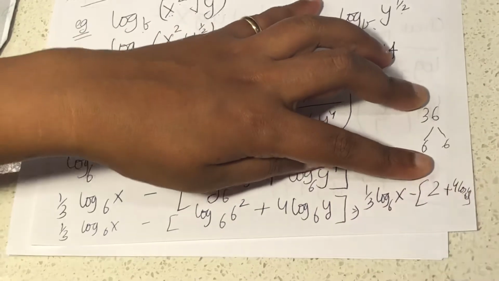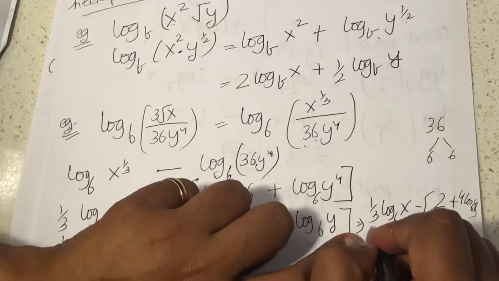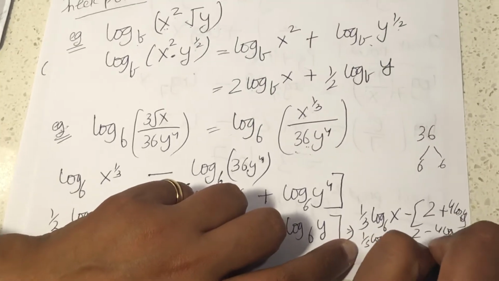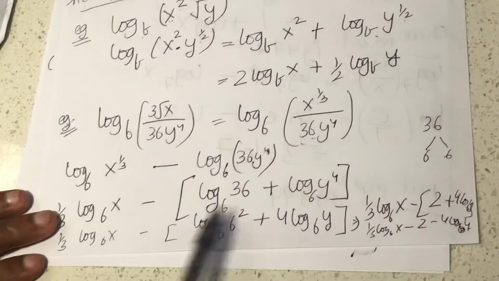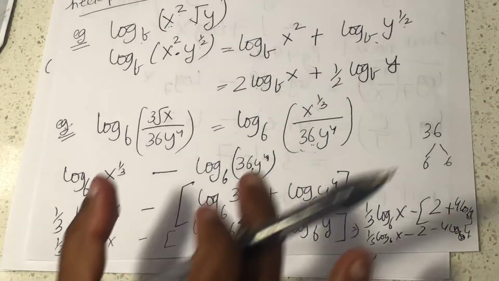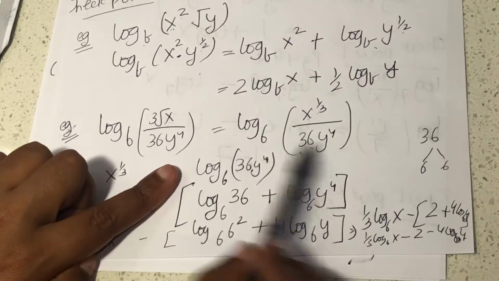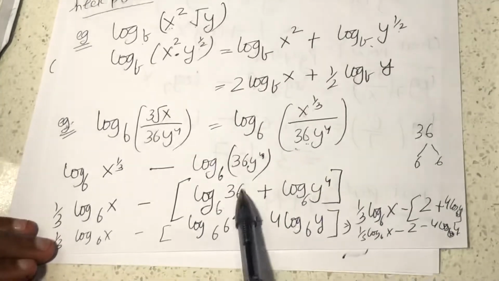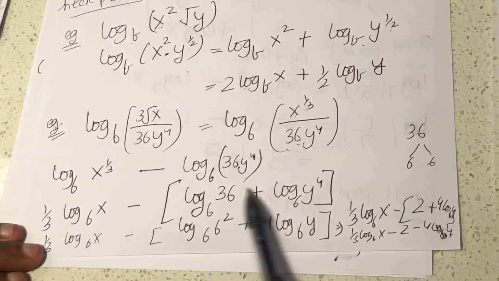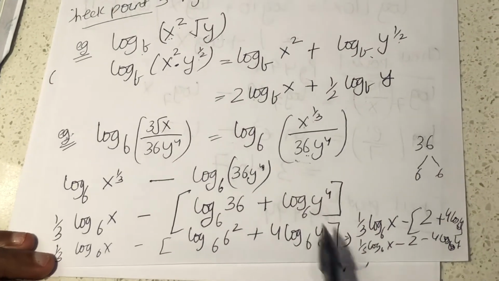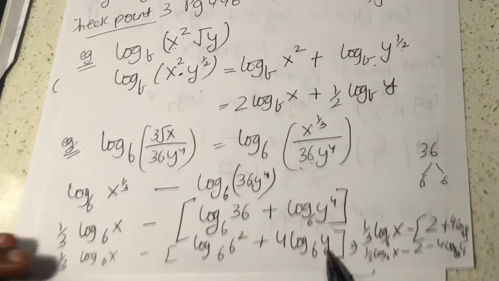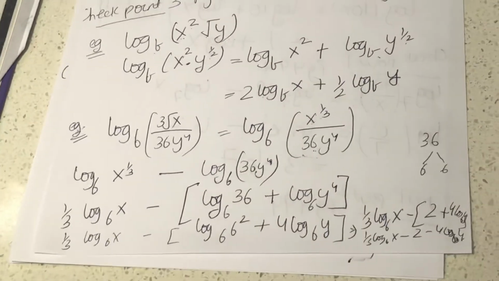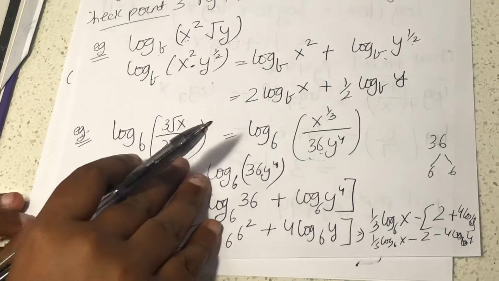6y. You can open the minus sign, so it becomes 1 by 3 log 6x minus 2 minus 4 log 6y. Note, if you don't put this bracket, your answer is wrong. After a minus sign, if you're expanding, make sure you put in a bracket and solve as much as you can. Try to make the number a power, this base to the power of something, like 36 to the power of something. Here I'm not doing it for y because I don't know what y is. That's how you do expanding.